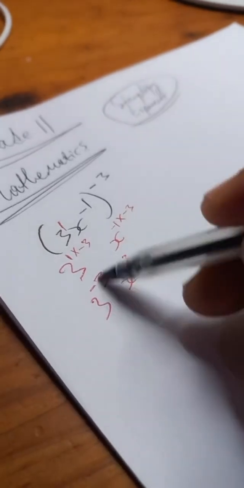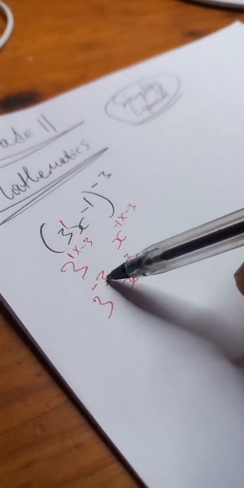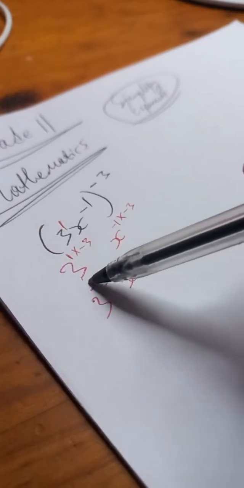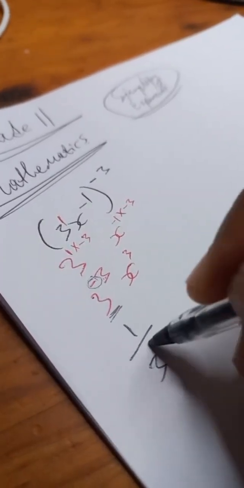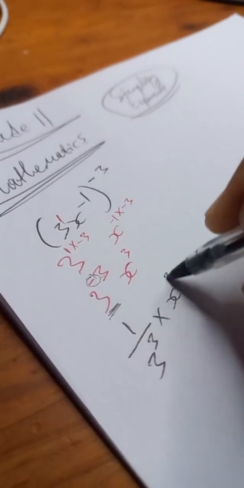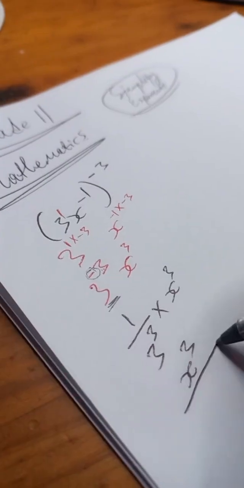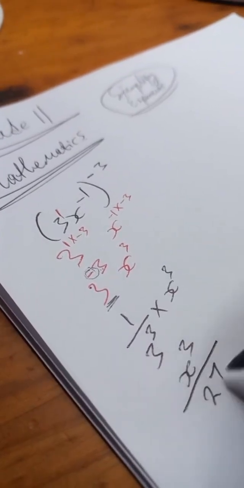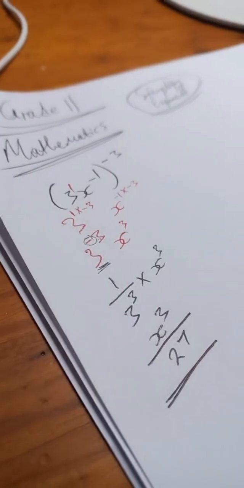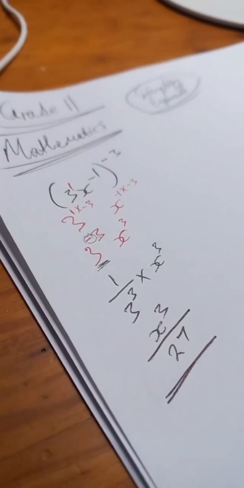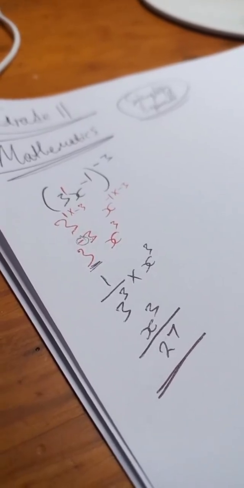We want the negative sign to be a fraction, so that we remove this negative sign. So this changes to a fraction, 1 over 3 to the power 3 times x to the power 3, which is x to the power 3 over 27. This is our question, and this is how we did it on the laws of exponents.